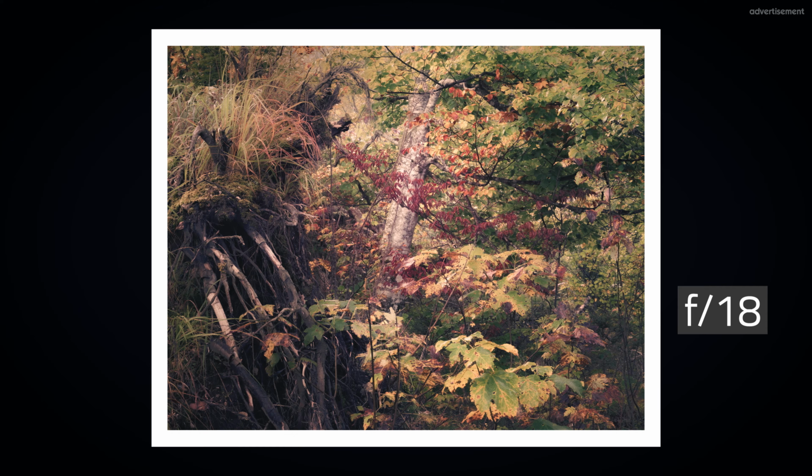This image here wouldn't have worked with f16, for instance. Also when it doesn't look like it, these leaves here were some meters in front of those back there. f16 was not enough, and focus stacking wouldn't have worked here because the leaves were always moving a bit. f18 was the one and only solution for this image.